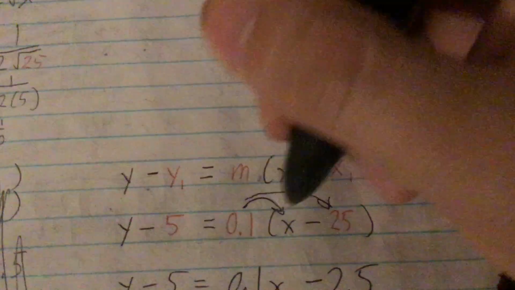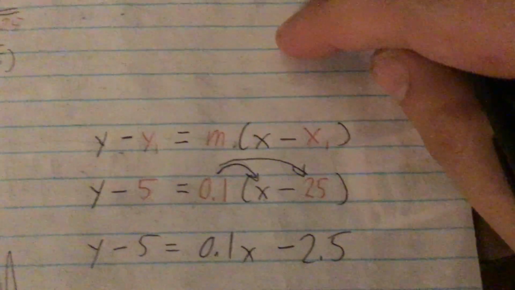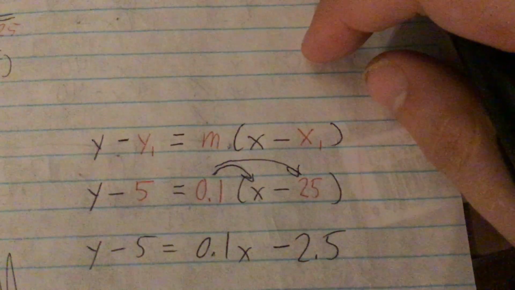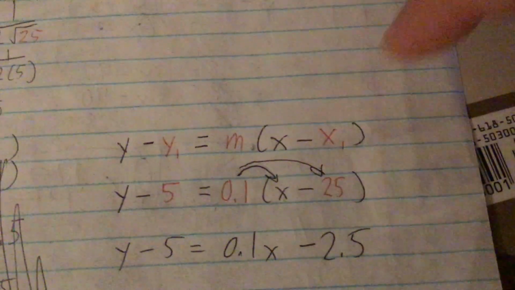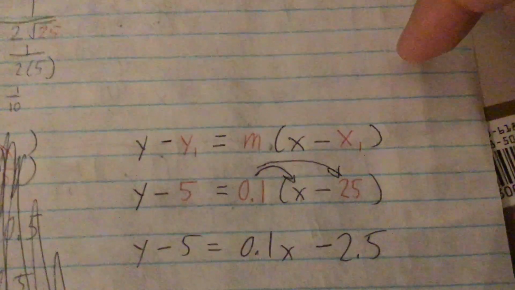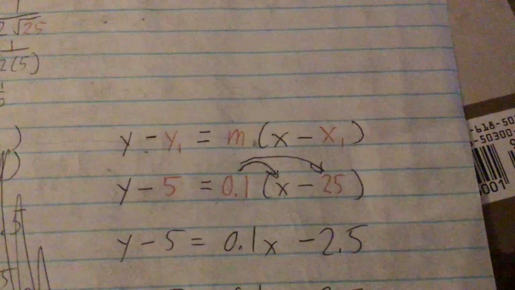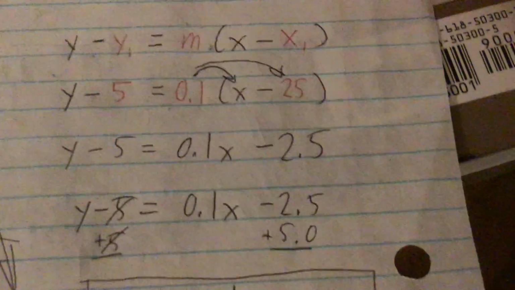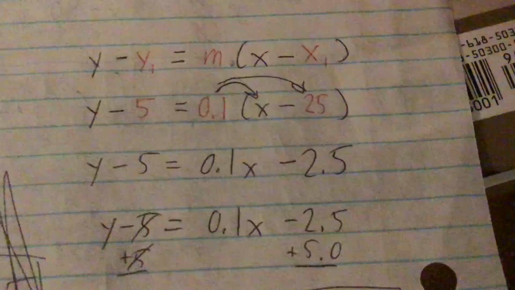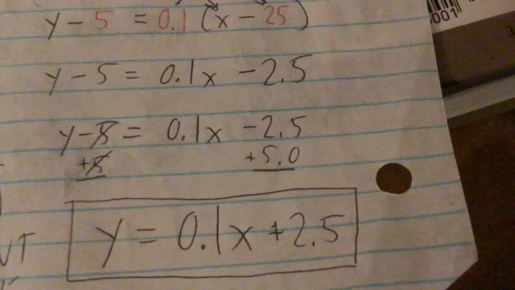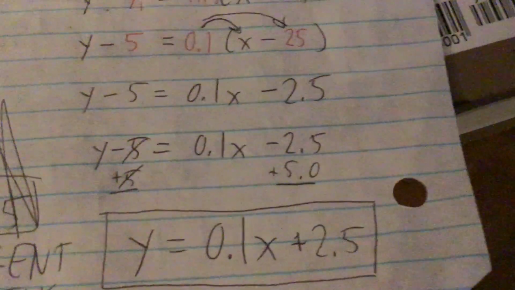So now that I distribute the 0.1, I get y minus 5 is equal to 0.1 times x, or 0.1x. And 0.1 times negative 25, well, that just moves the decimal place one space to the left. So that becomes negative 2.5. Now I want to get this y isolated by getting rid of that minus 5. How do I get rid of that minus 5? I'm going to add 5 to both sides. And now my tangent line is y equals 0.1x plus 2.5.